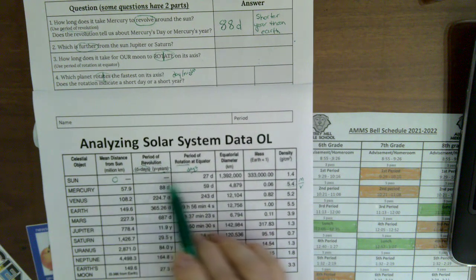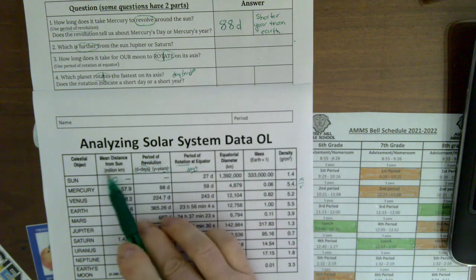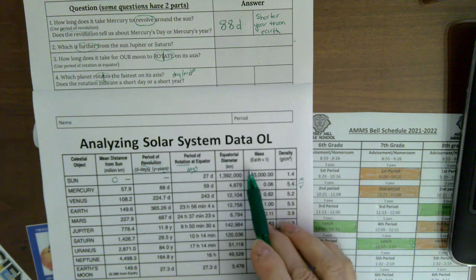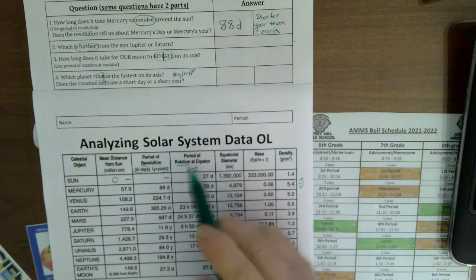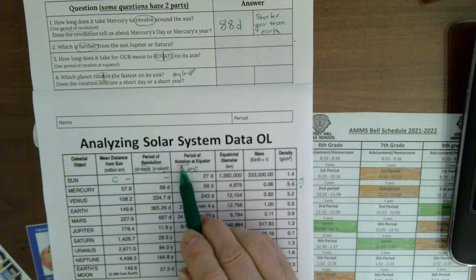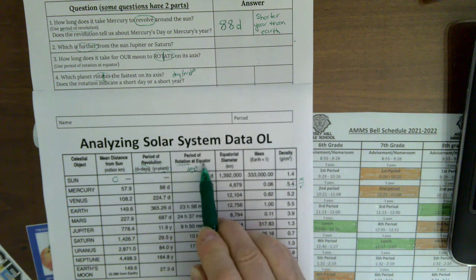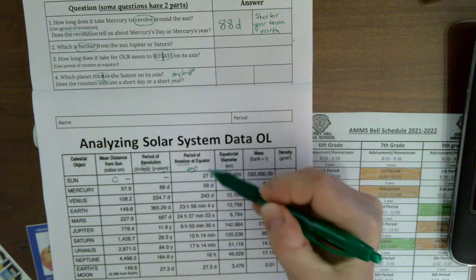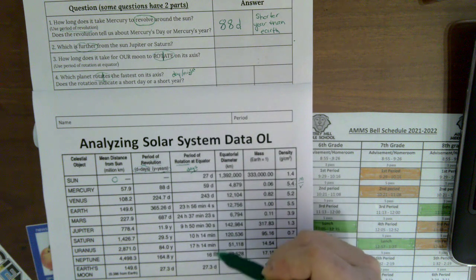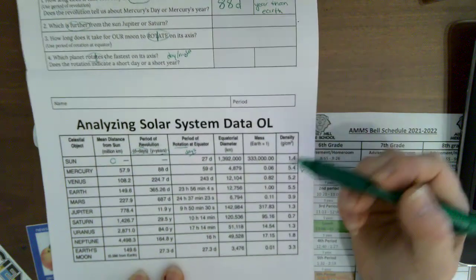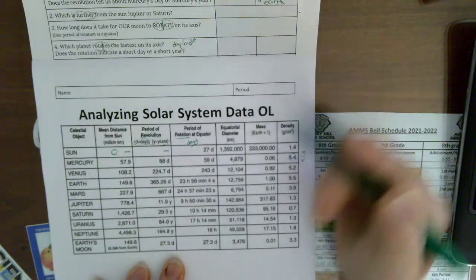So you have to decide where you're going. What column do we need if we're analyzing the period of rotation? Well, this says period of rotation at the equator. So you're going to find out which one of these rotates the fastest. So you have to look at each time period.